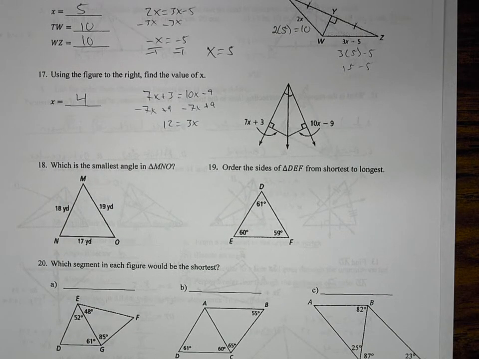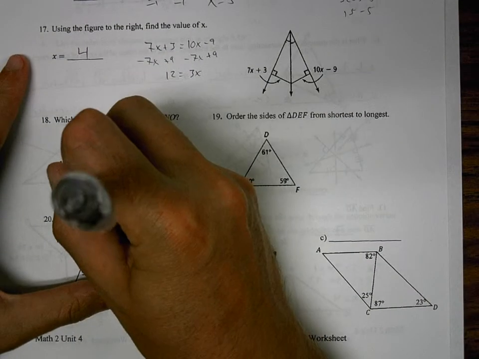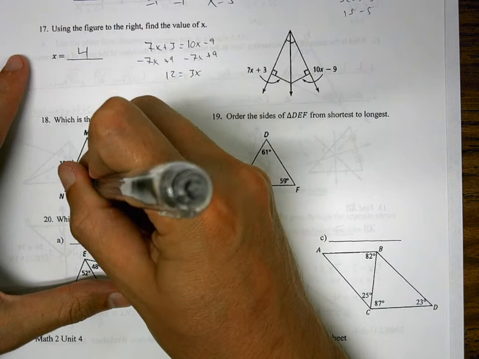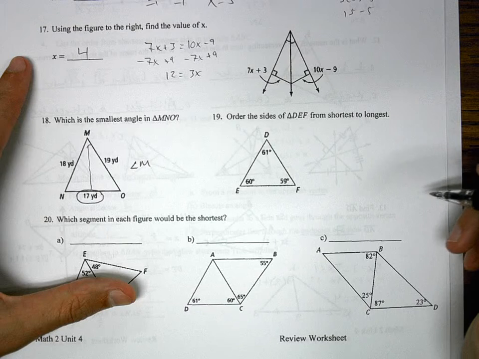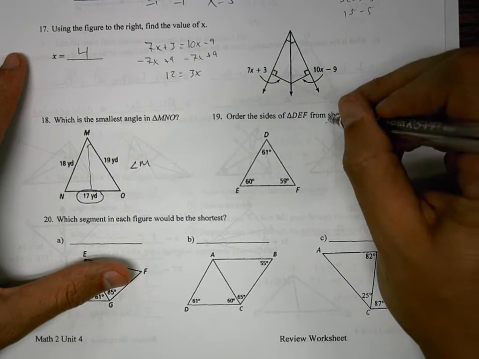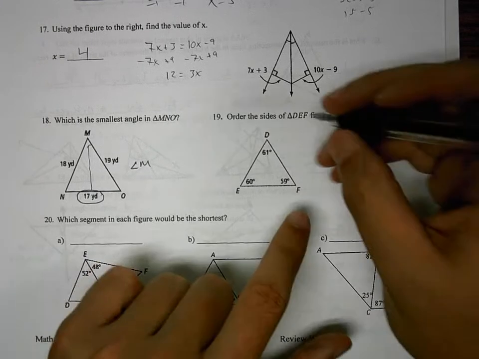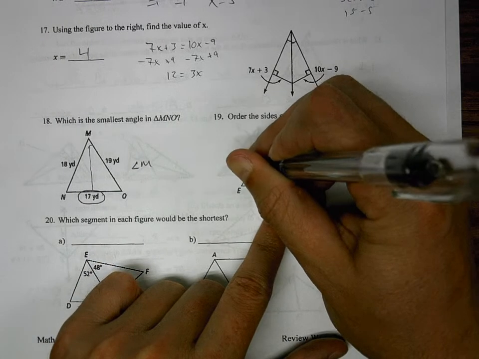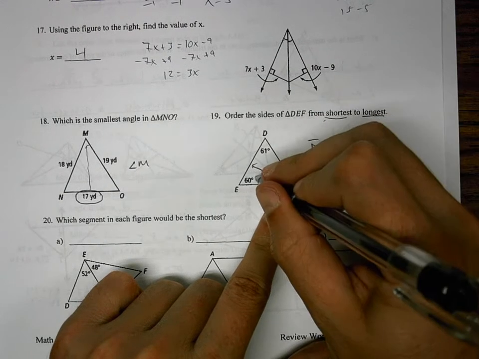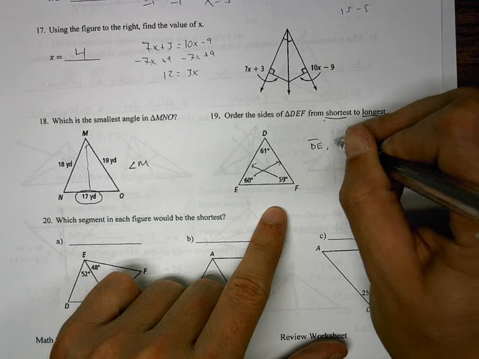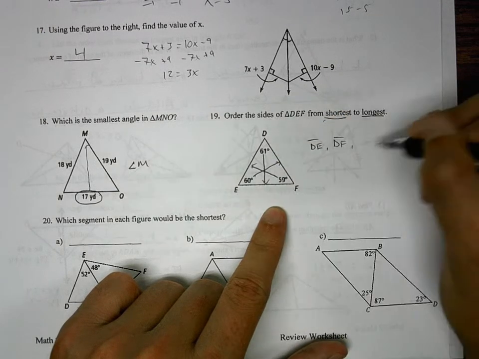For 18, which is the smallest angle? Let's look at the sides first. This is the smallest side, and that points all the way across to the smallest angle, which is angle M. Or the sides from shortest to longest. The smallest angle is F, that points to DE. The next smallest angle is E, and that points to DF. The biggest angle is D, and that points to EF.